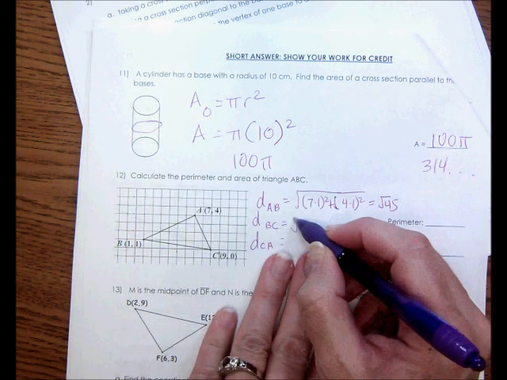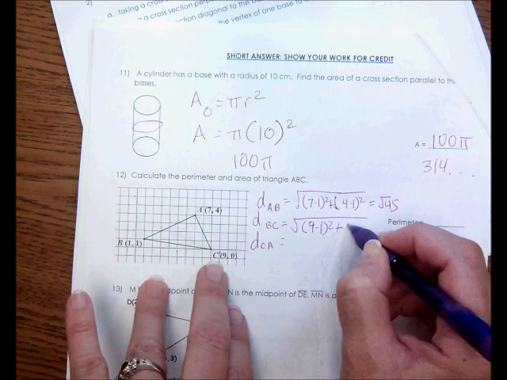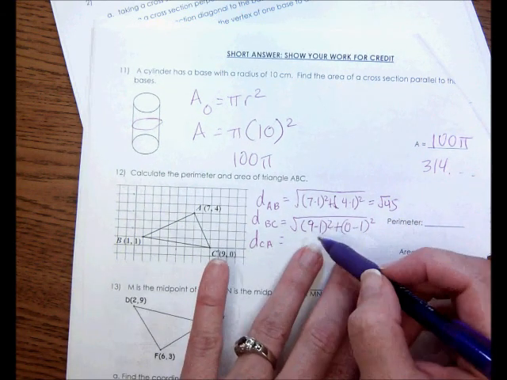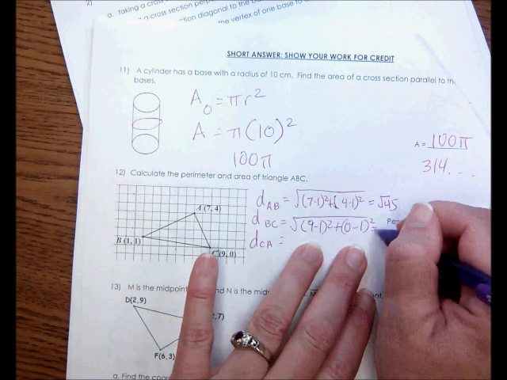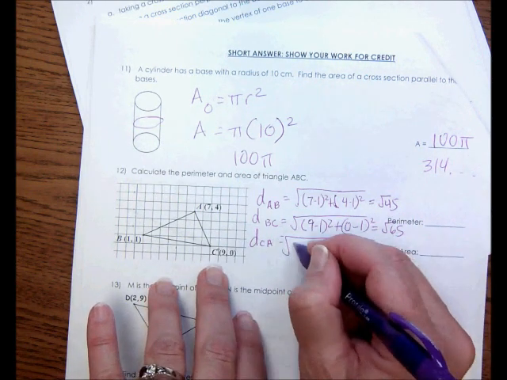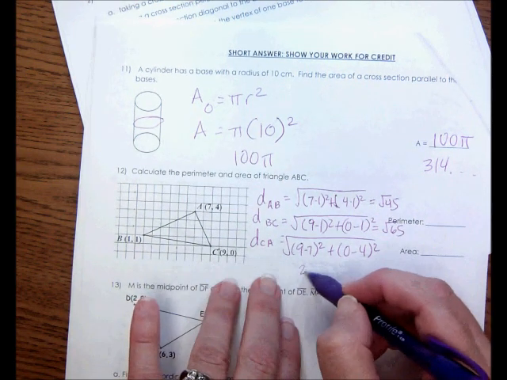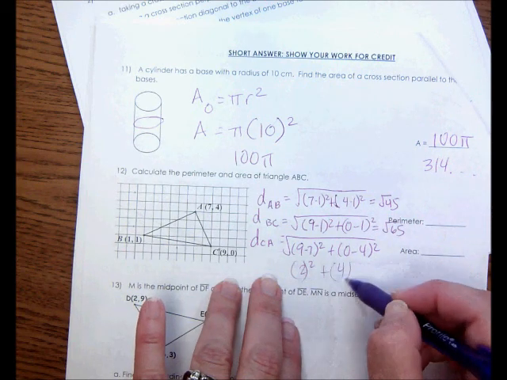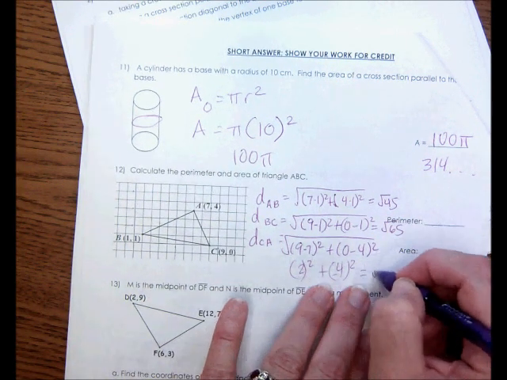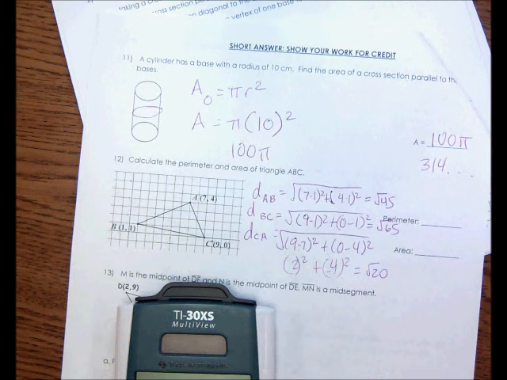And then BC is going to be 9 minus 1 squared plus 0 minus 1 squared, and so that's going to be 64 plus 1, the square root of 65. And then CA, if I look at this one, it's 9 minus 7 squared plus 0 minus 4 squared. So that's going to be 2 squared plus negative 4 squared, 16, so the square root of 20. And I add up all of those together. I need to use my calculator, and you can use your calculator and find your answer here.